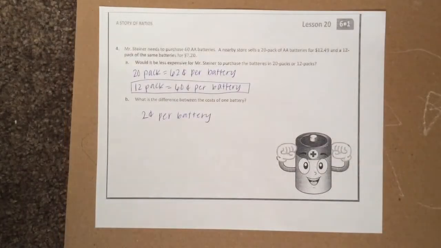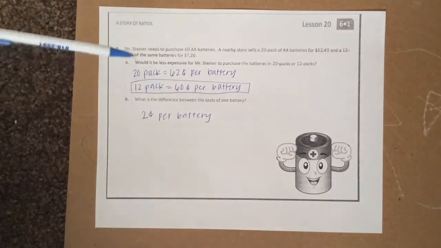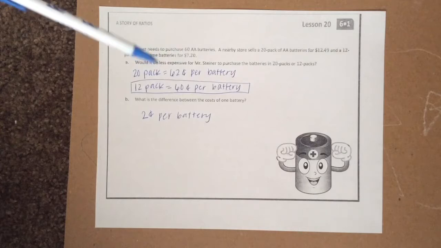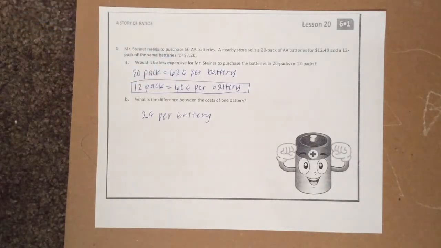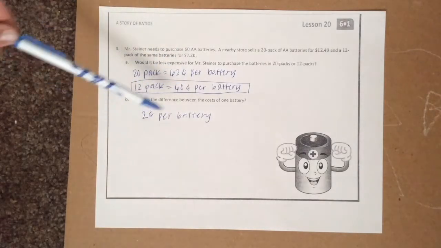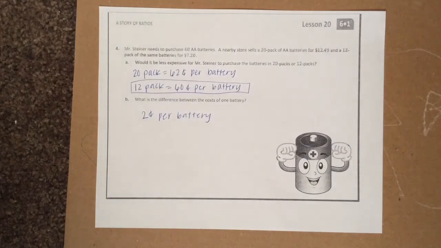Okay, here's the answers to number 4. So for the 20 pack, it would be 62 cents per battery. For the 12 pack, it would be 60 cents per battery with a difference of 2 cents per battery.